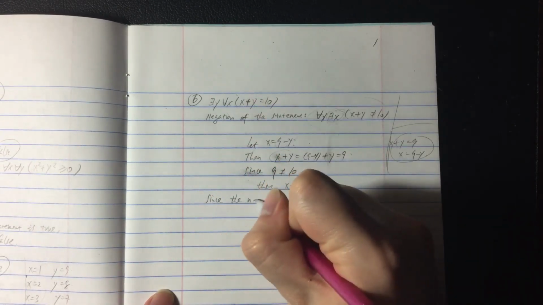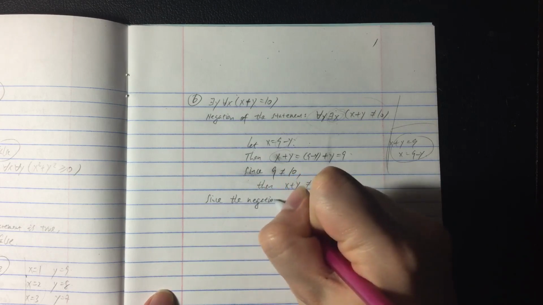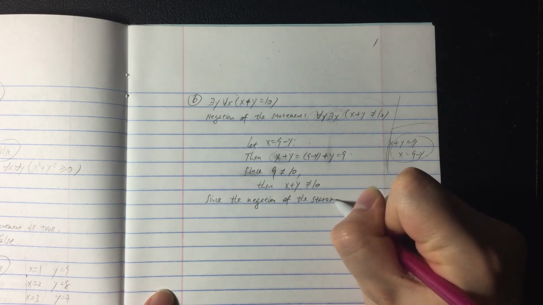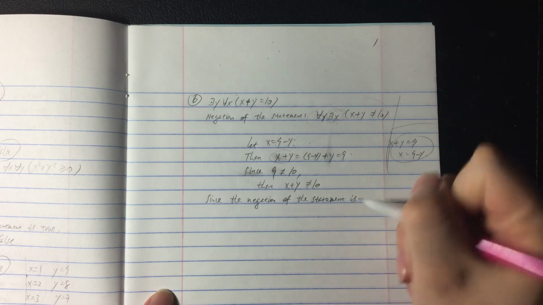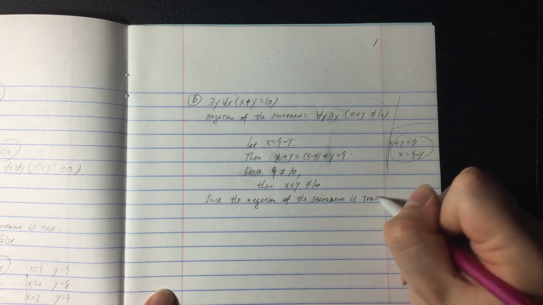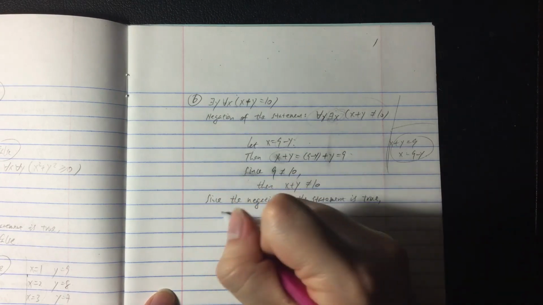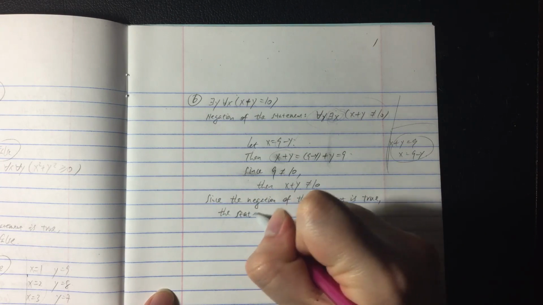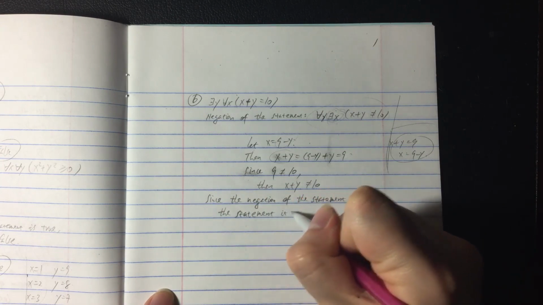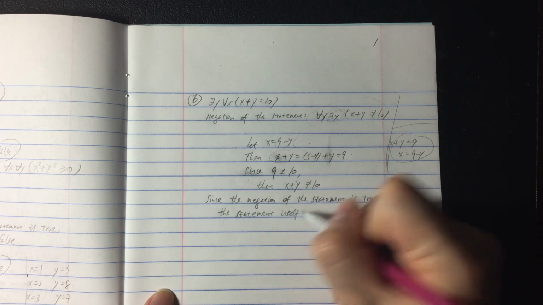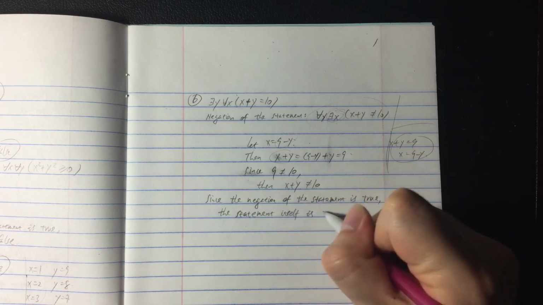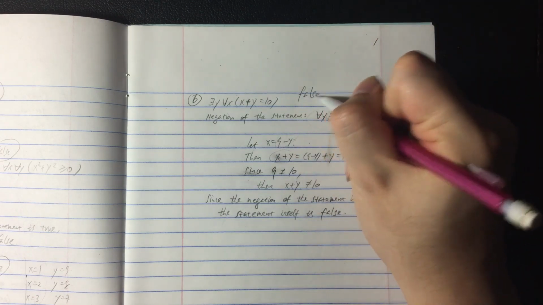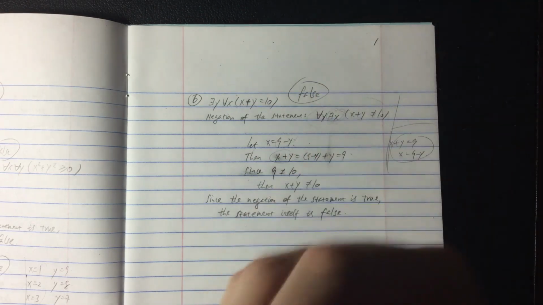Since the negation of the statement is true, the statement itself must be false. So to show a statement is false, we try to show its negation is true.